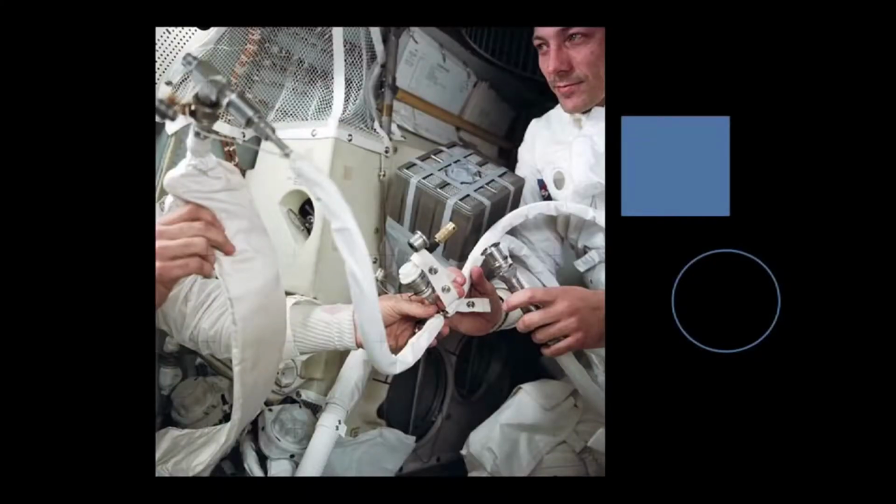And the replacement cartridges were square. So it was literally a case where they had to find a way to put a square peg into a round hole, you know? And they only had a couple hours. The carbon dioxide was starting to get saturated inside the cockpit, and the astronauts could have died.